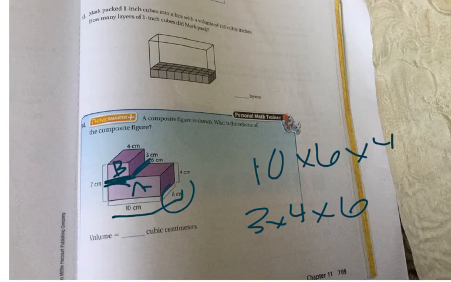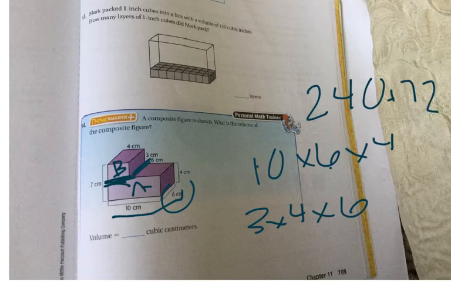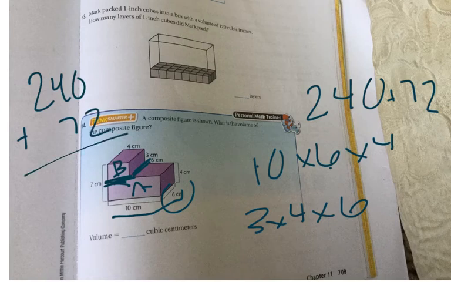So quickly, I know 4 times 6 is 24, times 10 would be 240. 3 times 4 is 12, times 6 would be 72. So 240 plus 72, 7, 8, 9, 10, 11, 312. So it'd be 312 cubic centimeters.